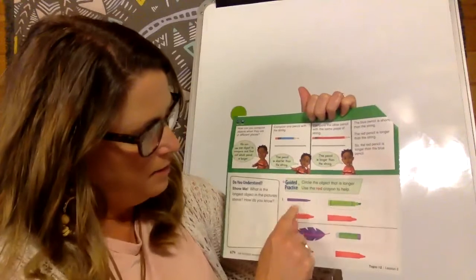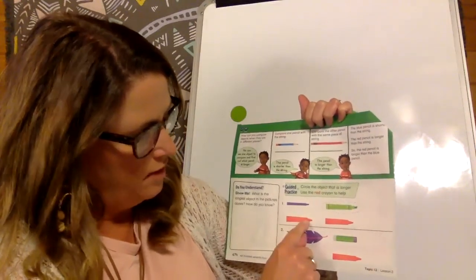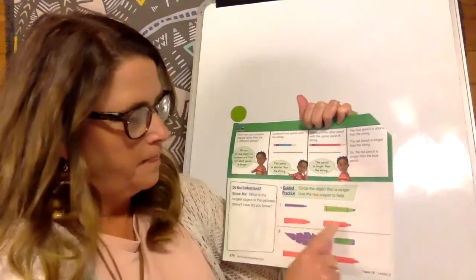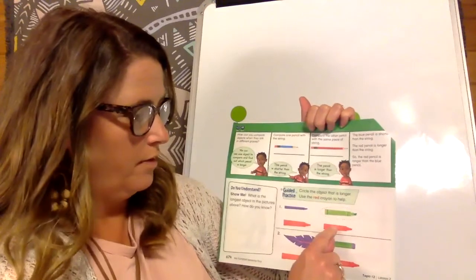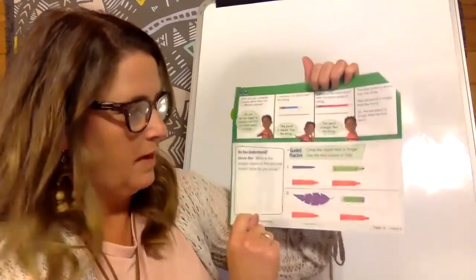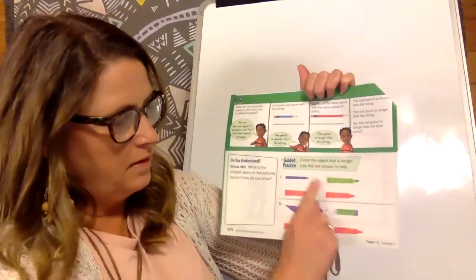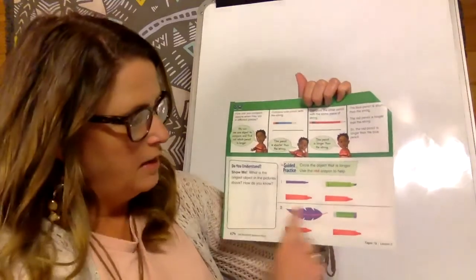So compare this purple marker to the red crayon. Is it longer than the red crayon or shorter? Compare the green one to the red crayon. Is it longer or shorter? Okay. You're looking to circle the object that is longer. Okay. So on this one, the green marker was longer. So we circled the green marker. Okay. And you'll do the same thing here.